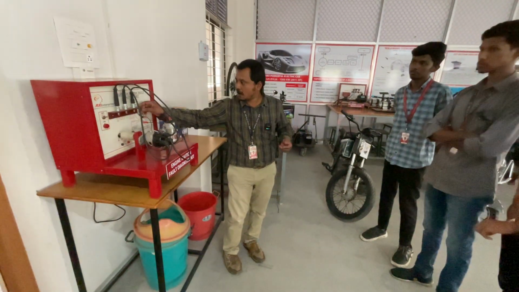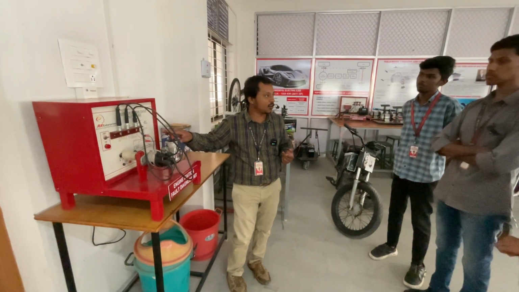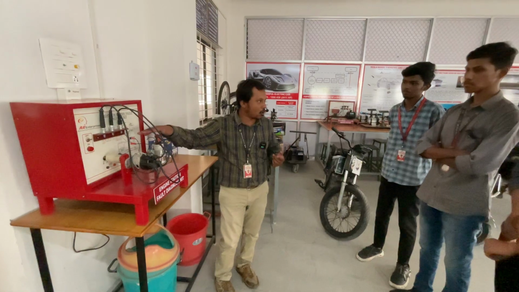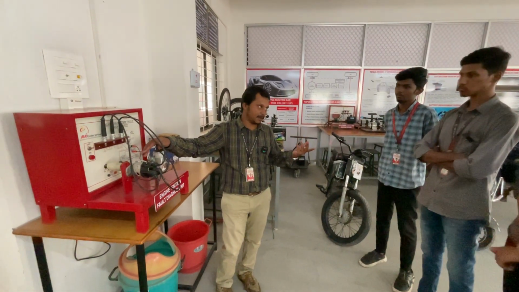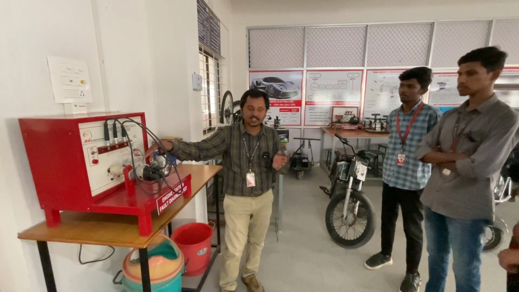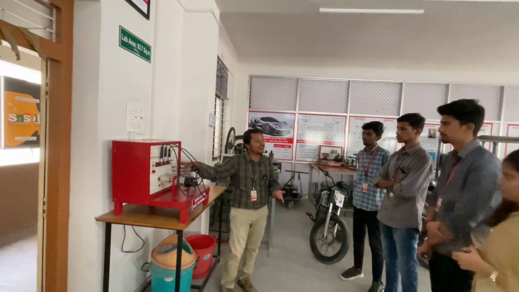So how is a spark produced? A spark is produced by means of a magneto coil or an electronic coil which produces a high voltage, that is a step up transformer, right? So this 12 volt is converted into 25,000 volt to 50,000 volt, depending upon the manufacturer.